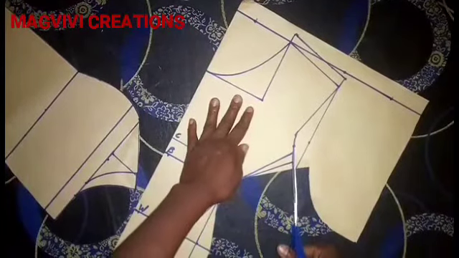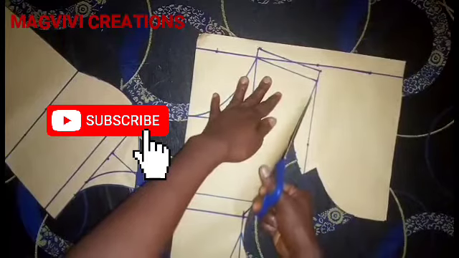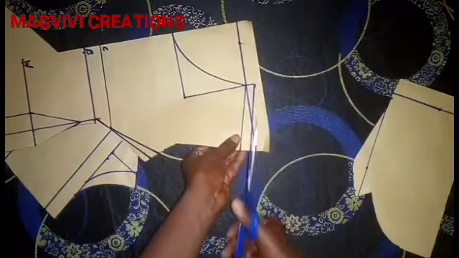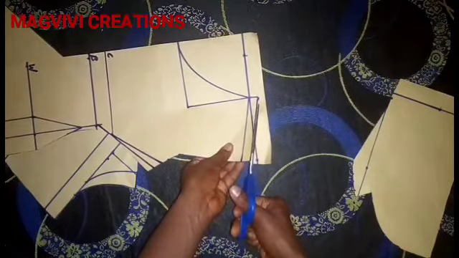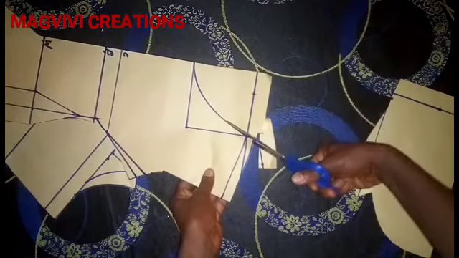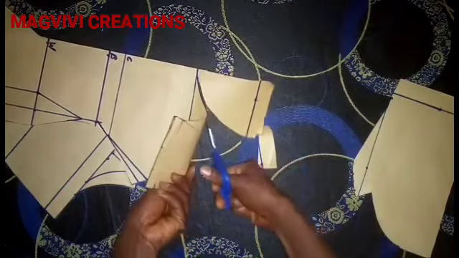So we have this. Then this one we also cut like this from here. Then your armhole, your shoulder seam allowance, cut from there. Then the neck. You have it.